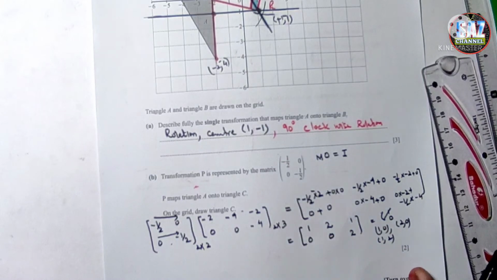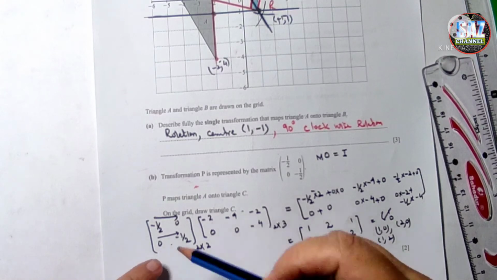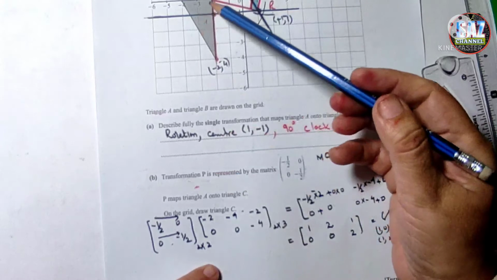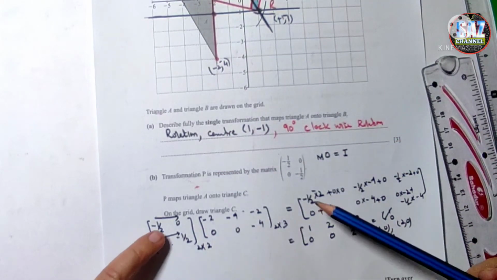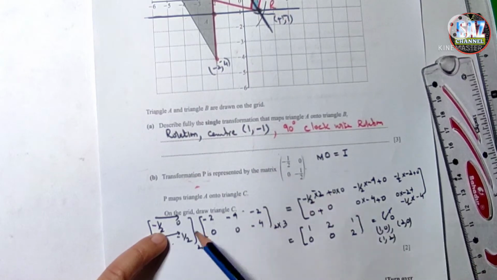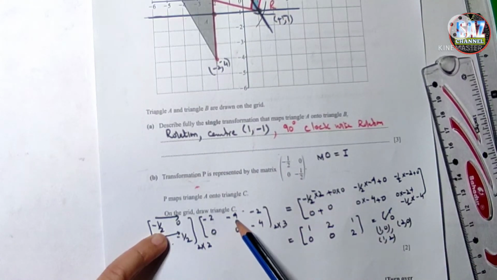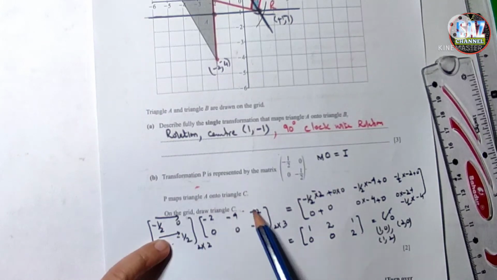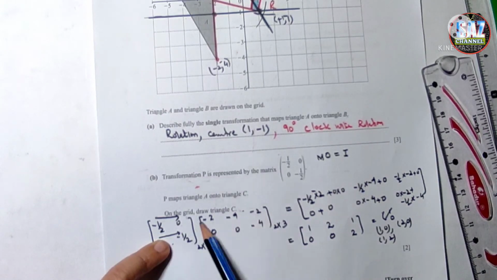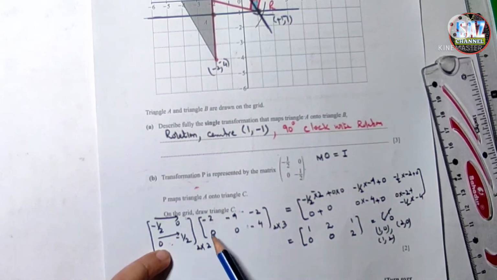Okay, and then first let me recheck the vertices, because I have a doubt about this. This is the matrix, and then minus 2 with 0, minus 4 with 0, and minus 2 with minus 4, and then minus 1 by 2 multiplied by minus 2, and then 0, minus 1 by 2 multiplied by minus 4, and 0, and minus 1 by 2 multiplied by minus 2, and 0, and then 0, and 0, and this is 0 and 2.